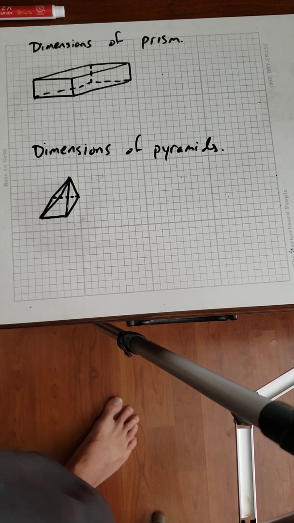So what we're going to do first is talk about what the dimensions of the different shapes are. Some of this is going to be pretty easy and straightforward. Others are a little bit trickier to see, perhaps, so we'll take a little bit more time at it.